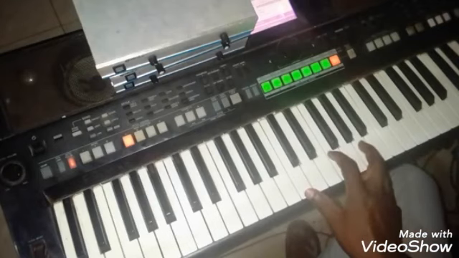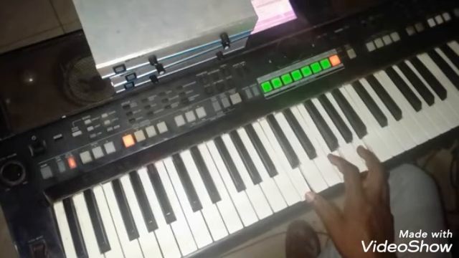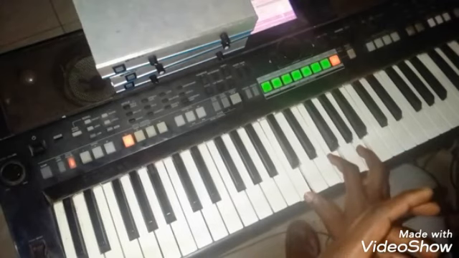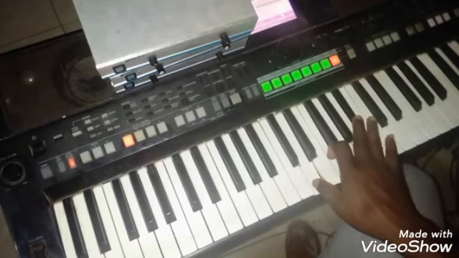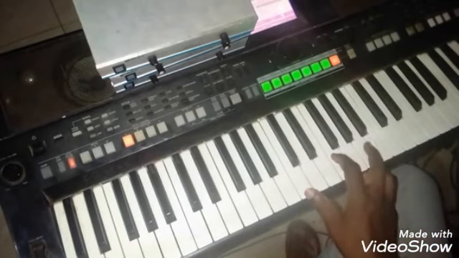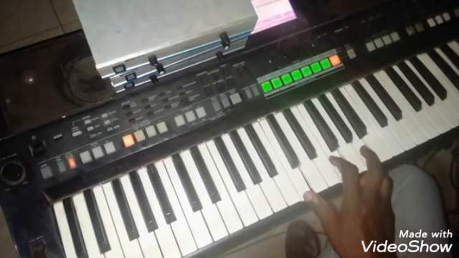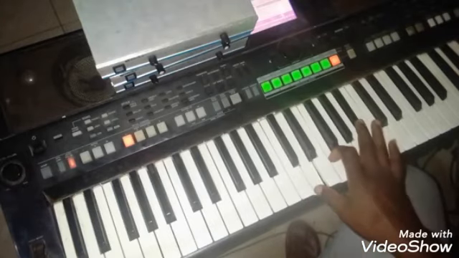There is a 4 here, which is so close to your 1 here. You'll just be moving like that.